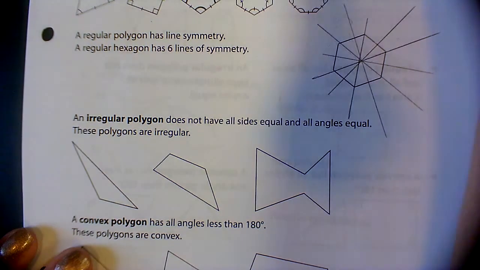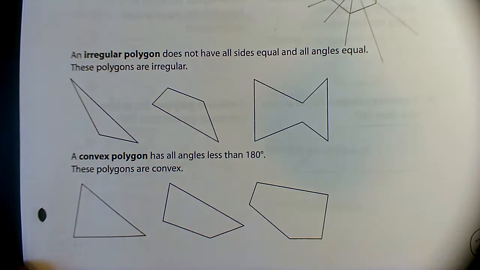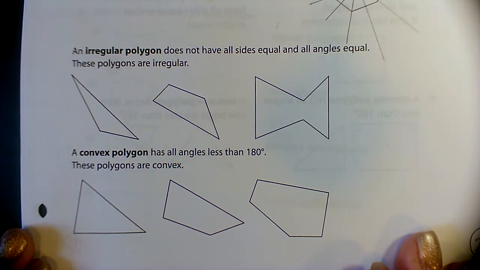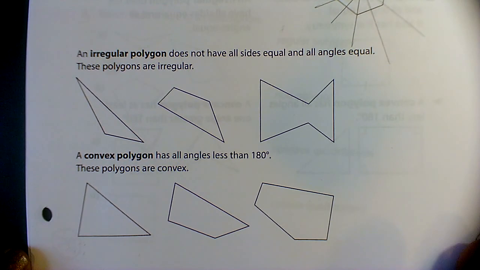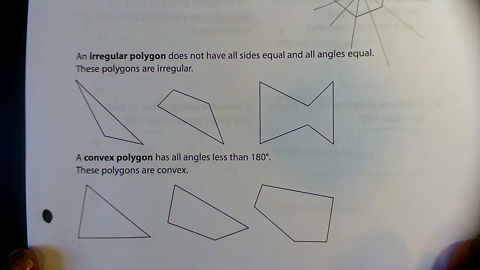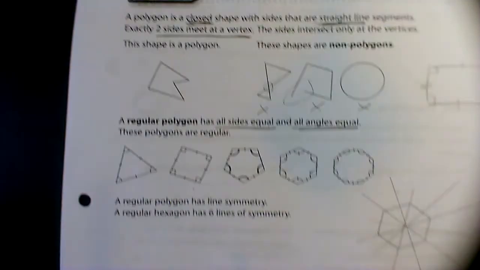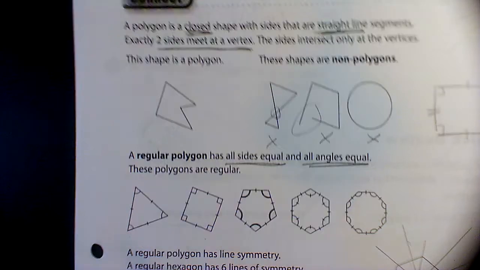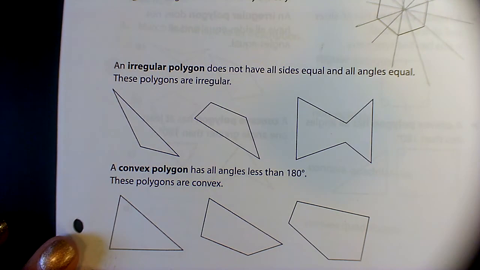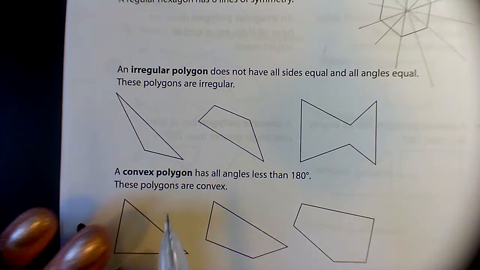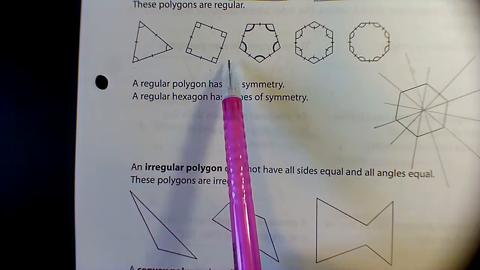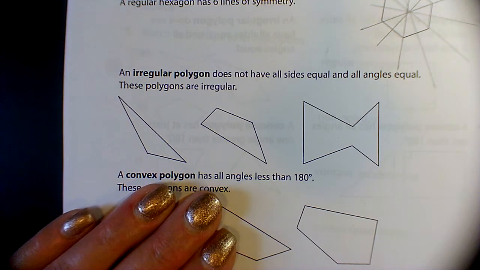So we categorize them in another way: irregular polygons do not have all sides equal and all angles equal. This one right here is a polygon, but it's also an irregular polygon. So we have regular polygons and irregular polygons.